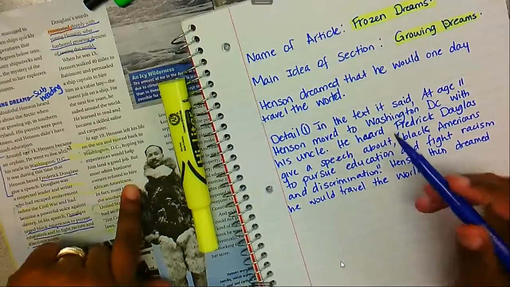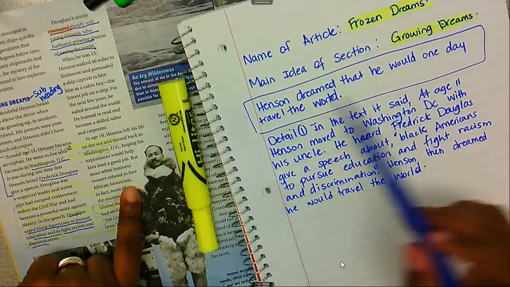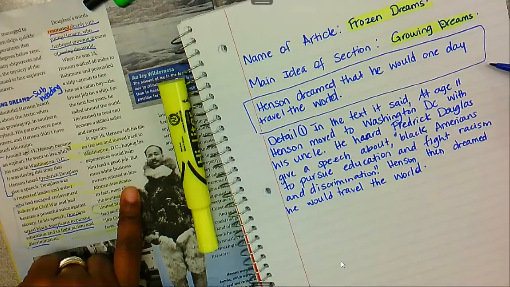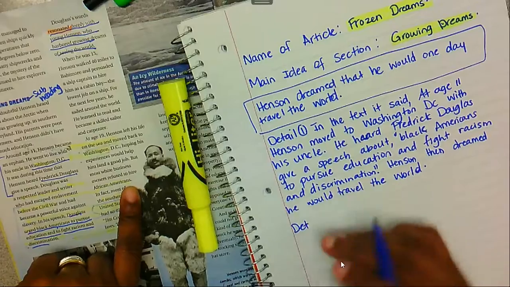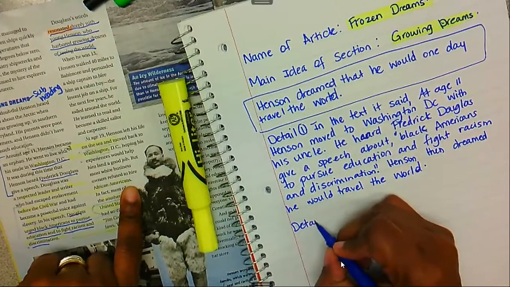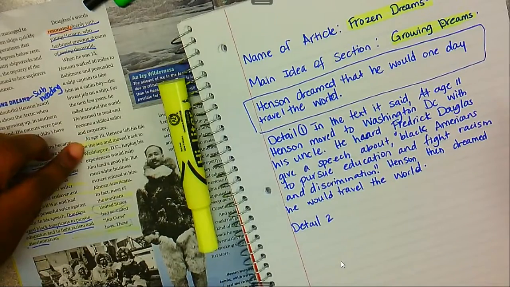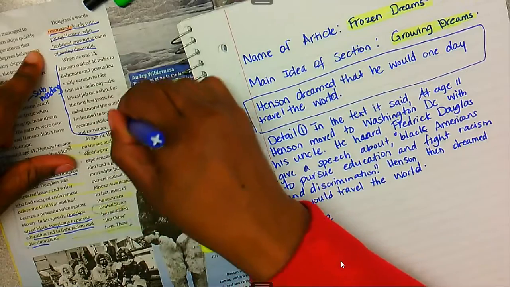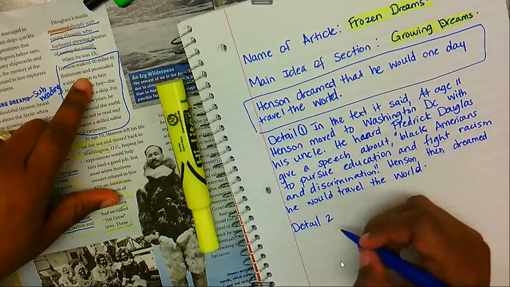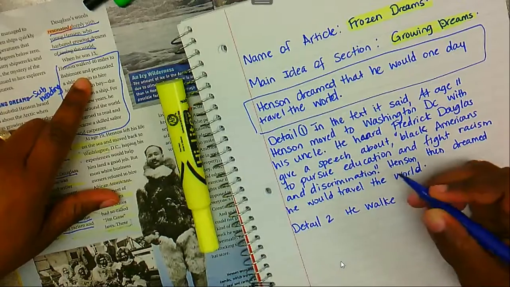My second detail, because remember, the main idea is about Henson wanting to one day travel the world. Detail two is about his first venture. I'm taking the information from here, and I'm not quoting the text.